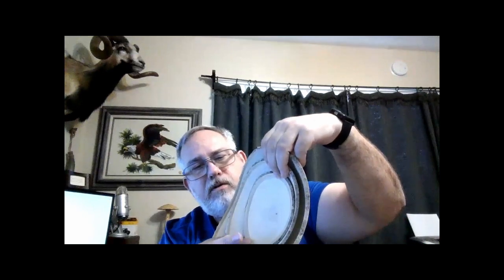Eddie, here's a small nested set that I did out of a little piece, and that's done with the McNaughton. When you look at that, that's 1 log, 3 bowls. It's not shavings in the garden, it's 3 bowls. And that's what the McNaughton will do. And there's a couple others out there.